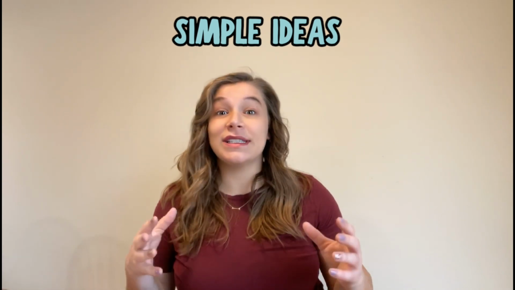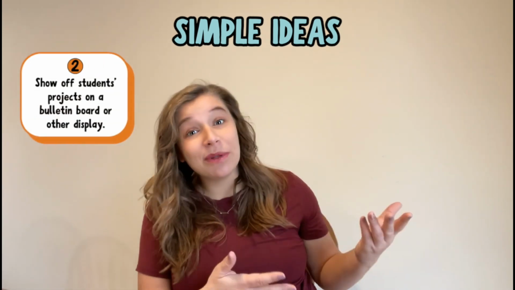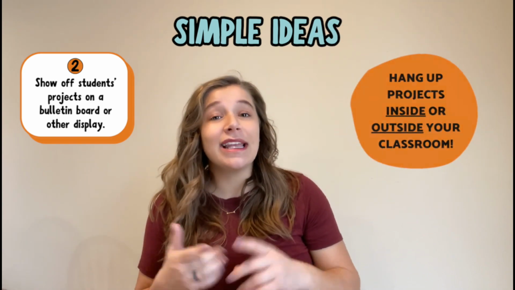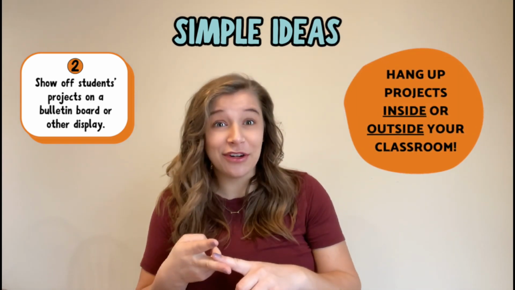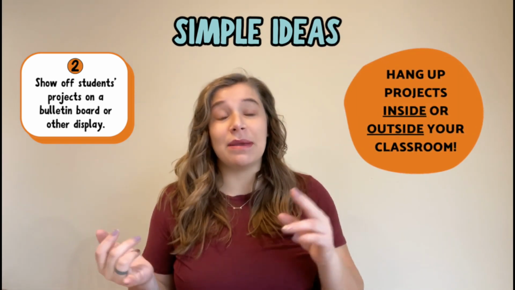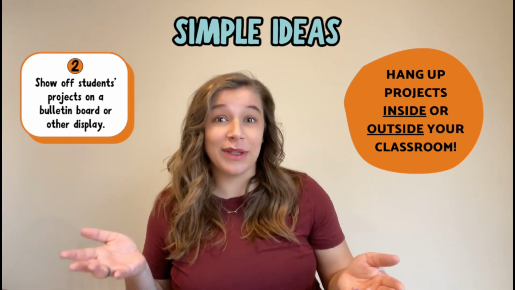Another option would be to just take their finished projects and turn them into a bulletin board or a display. And you can hang that up in your classroom, or you can hang it up outside of your classroom, maybe in a cafeteria, maybe near the library, somewhere where the rest of the school can see what you've been up to as well.